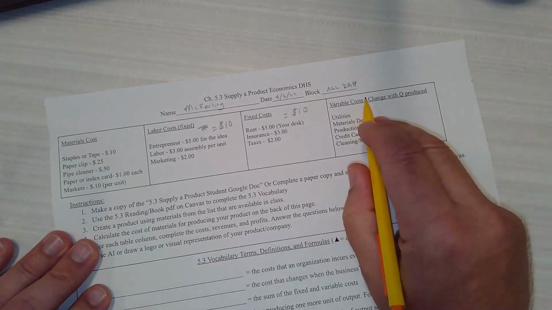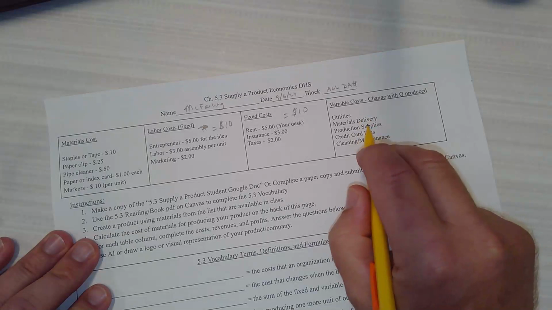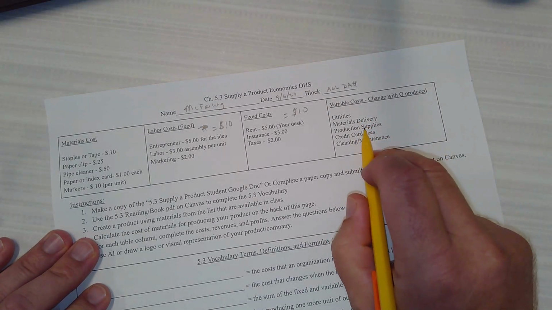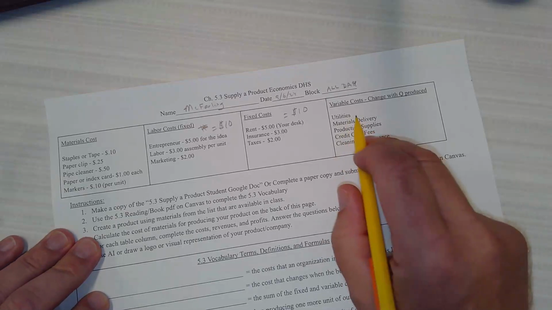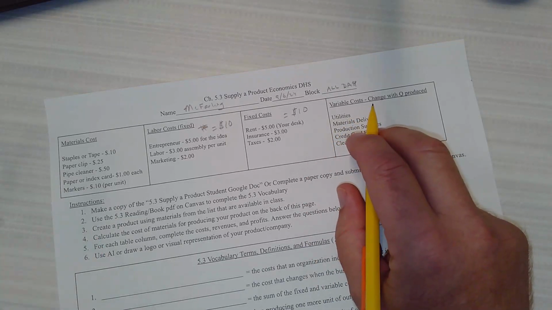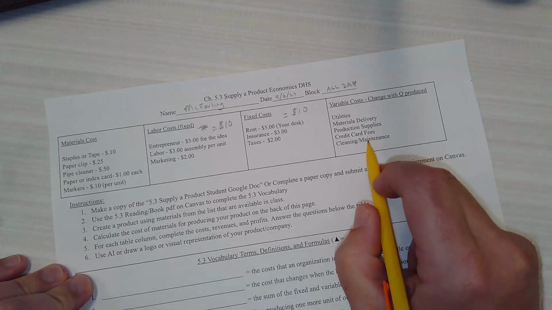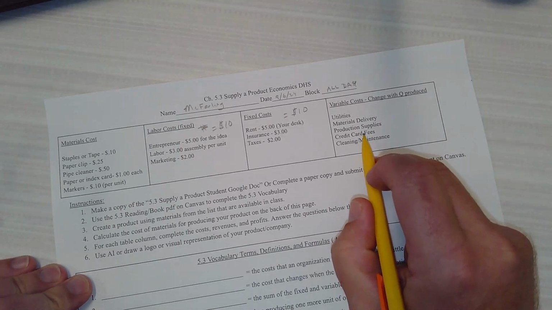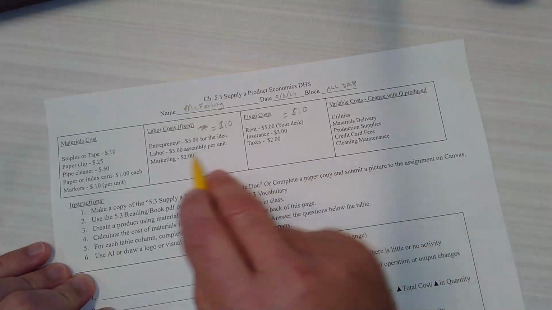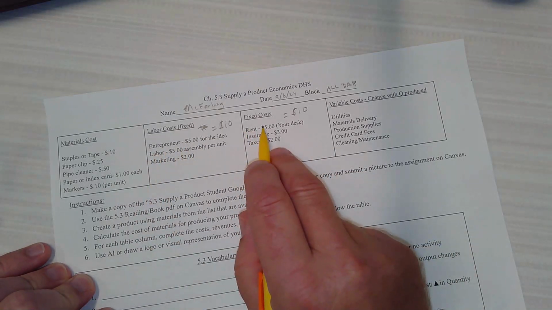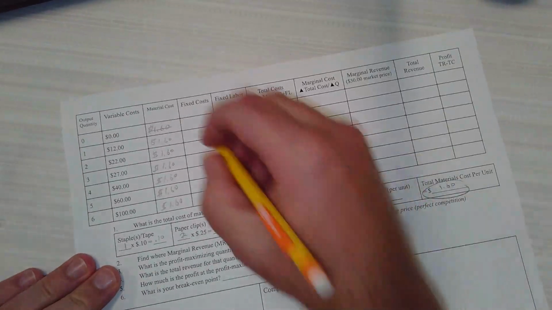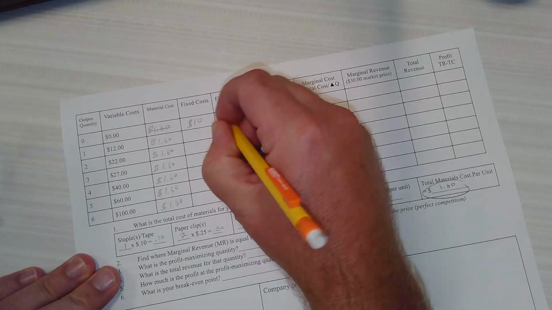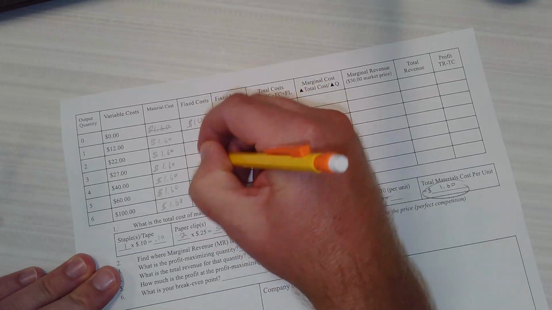Now my variable costs, I'm going to change these up on you because of the things you need, like credit card fees and getting the stuff delivered. That's why variable costs go up with each unit you produce: you make a bigger mess, you have to clean up more, you have to swipe more credit cards, whatever it is. Okay, so now I know my labor and fixed costs are both $10, so it's going to be $10 all the way down.